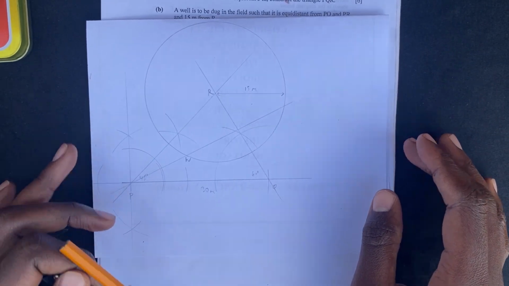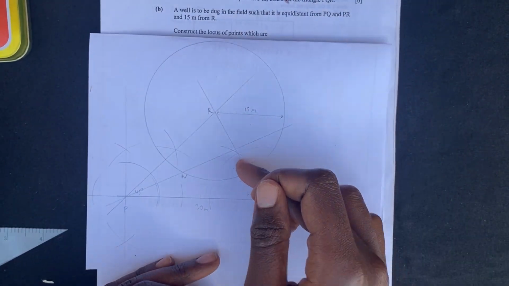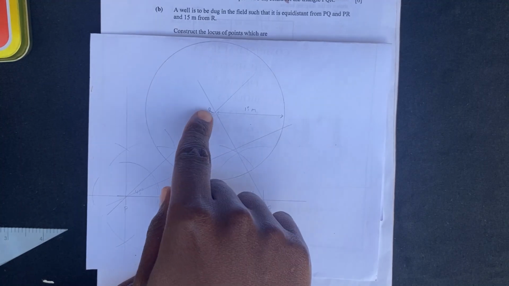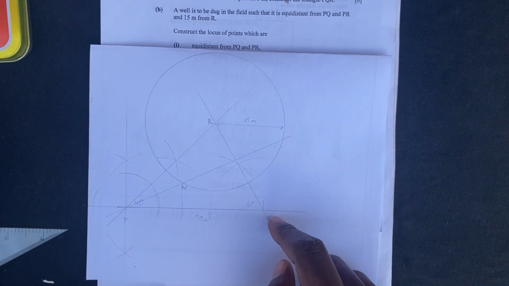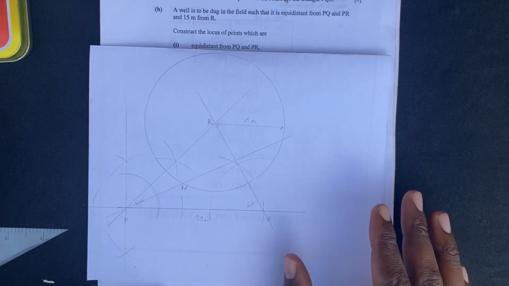So that is our triangle, and these lines are just going to automatically intersect here. So this is our triangle PQR.